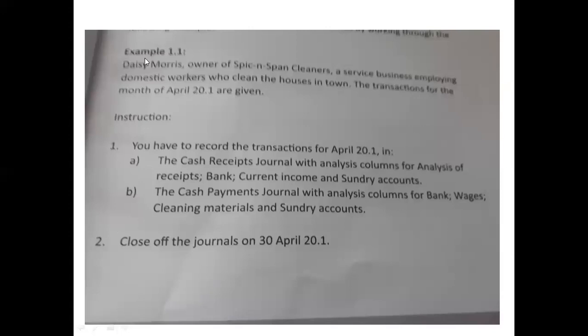So on the slide that you see in front of you, this is just information. It says Daisy Morris, owner of Spick Span Cleaners, a service business employing domestic workers to clean the houses in town. The transactions for the month of April are given. So important: the name of the business is Spick Span Cleaners, and who's the owner?